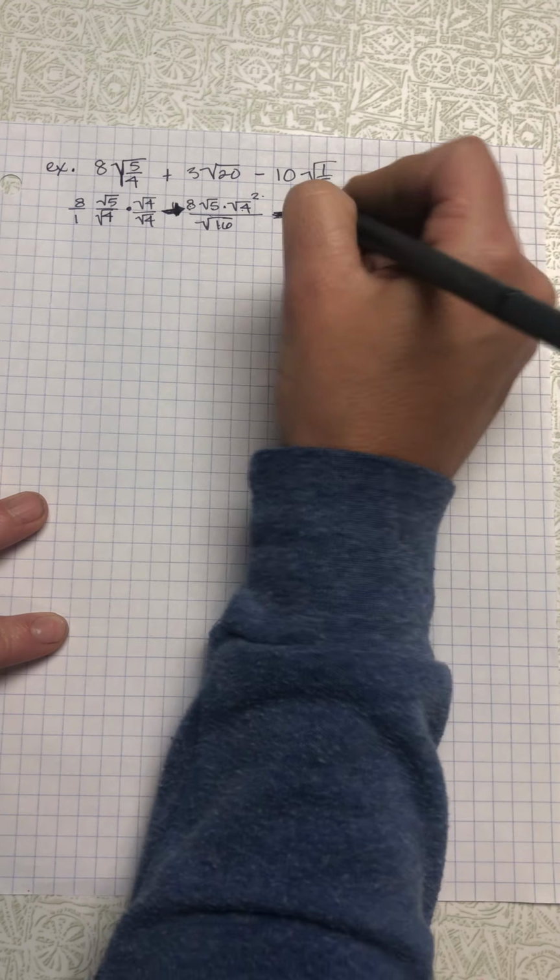Okay? So now if I take my second term, so 3 square root 20, and I simplify that one, I'm going to continue going this way, okay? Turns into 3 times the square root of, and I want to use squares, right?